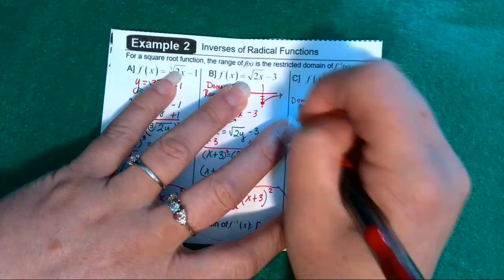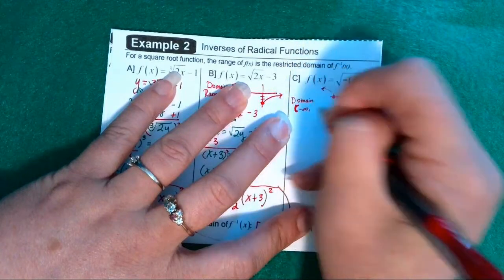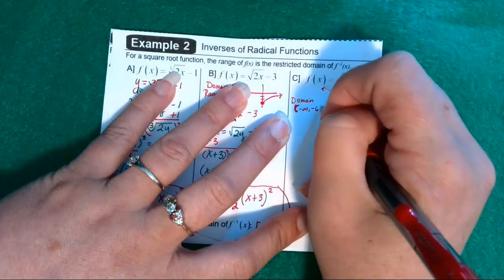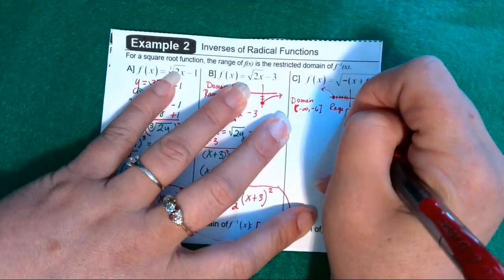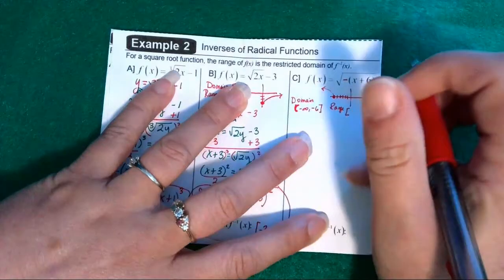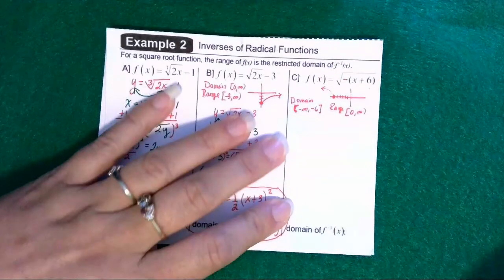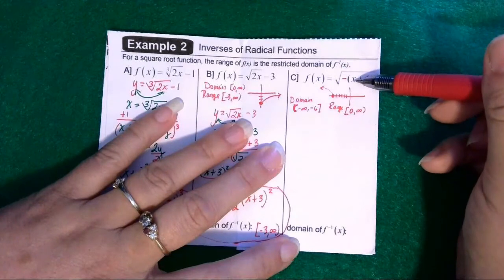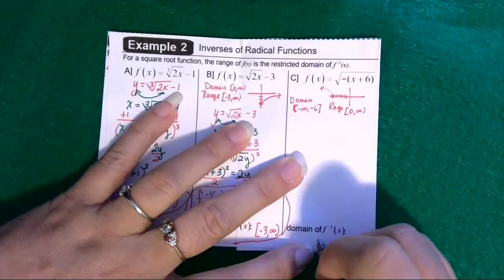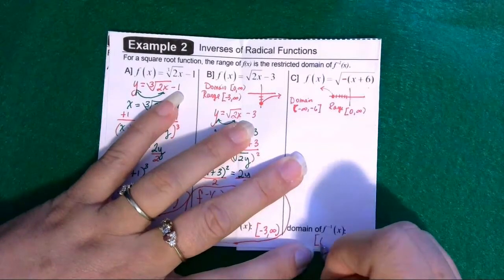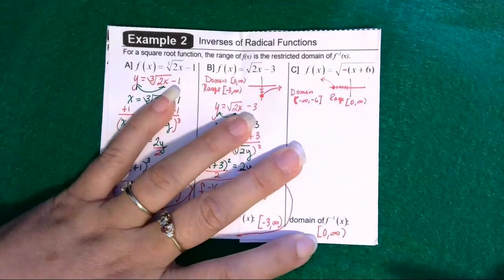So my domain for the parent graph would be negative infinity to -6 inclusive, and the range for that graph would be starting at 0 inclusive and heading up to infinity. So the range of my original becomes the restriction on the domain of its inverse. So now I know that my inverse, when I find that equation, its domain is going to need to be restricted from 0 to infinity.